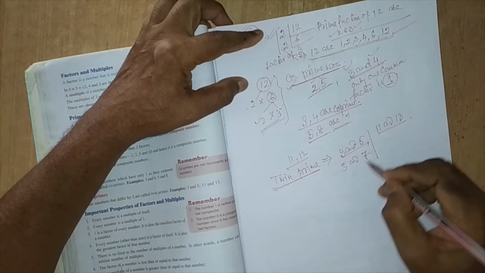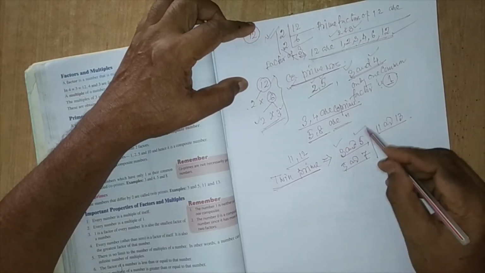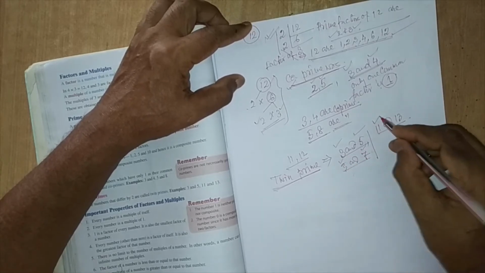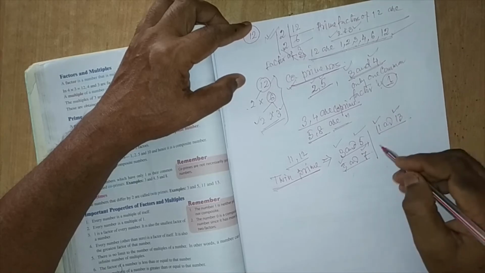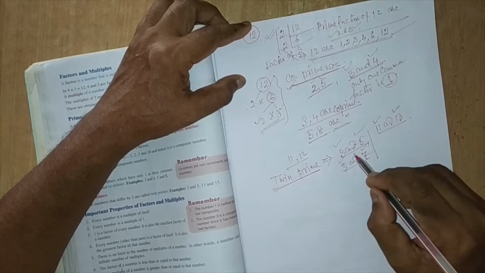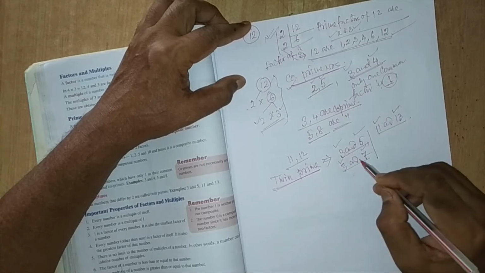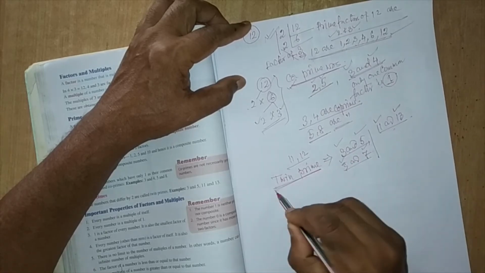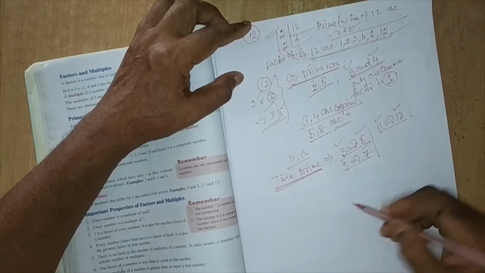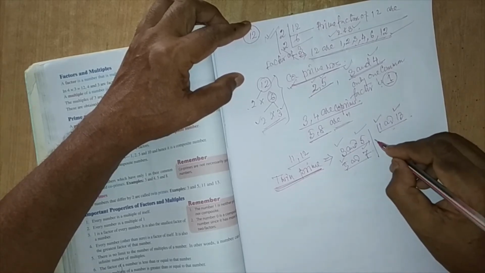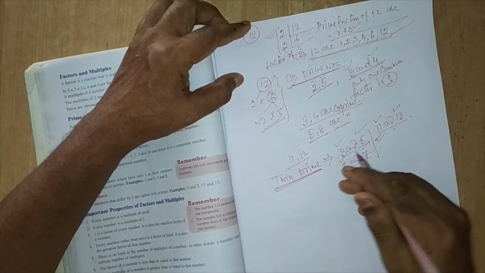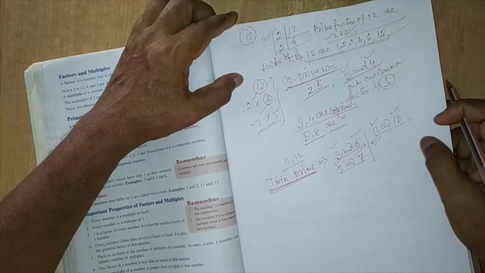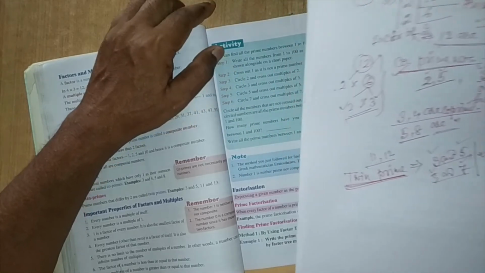These are prime numbers: 3 and 5 both are prime, 5 and 7 both are prime, 11 and 13 both are prime. They are known as twin primes because there is only one composite number between them. So please remember all these things. You must find more sets of twin prime numbers.